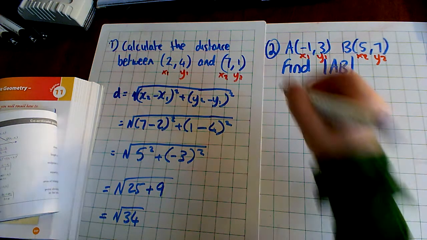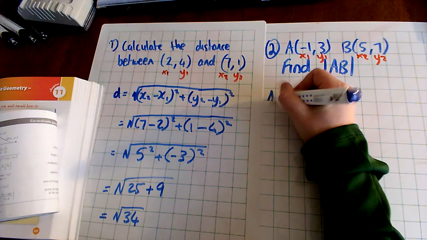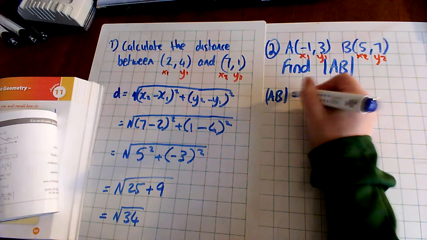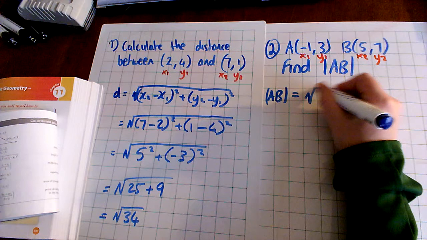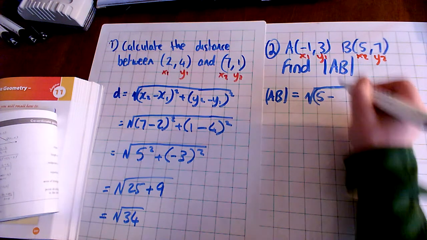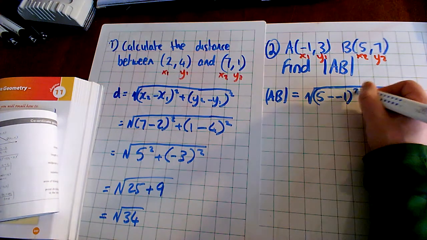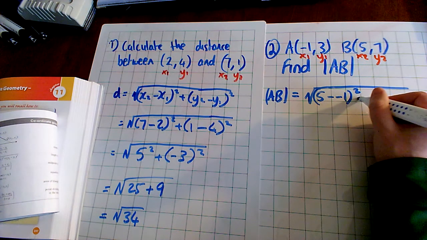And then again, always write out your formula. Instead of writing D, the distance, you can write AB with those 2 straight lines. It doesn't make a difference. It's equal to the square root of (x2 minus x1) squared. Now x2 is 5, minus x1. Now be careful, minus 1. I'll leave it like that for the time being. It looks a bit odd, but we'll come back to it.